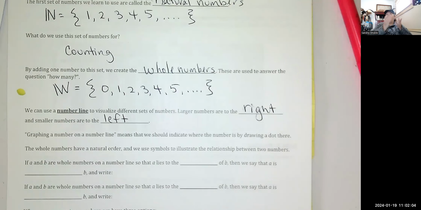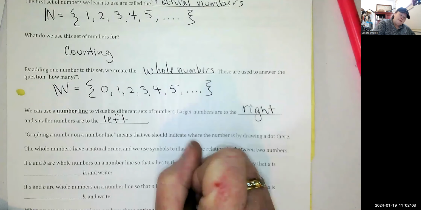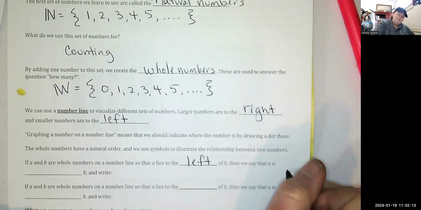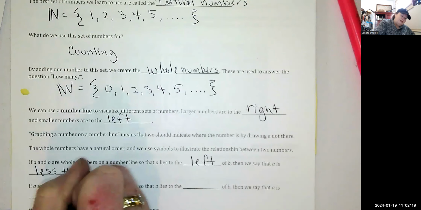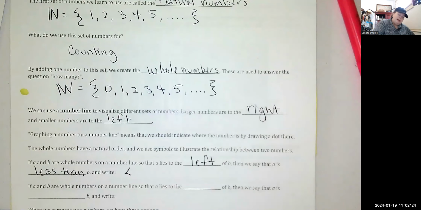then we say A is blank. So I get to choose which one I choose there. So if A lies to the left of B, then we say A, I'm going to write it the way I would write it, is less than. I'm going to show you the symbol. The symbol for less than is this. A is less than B is how I would write that.